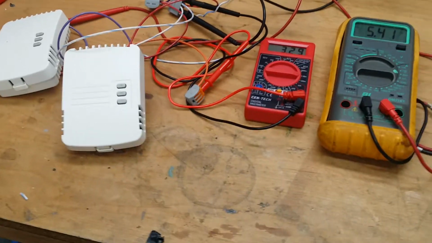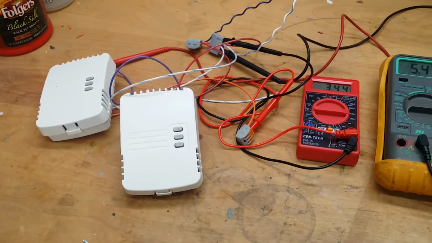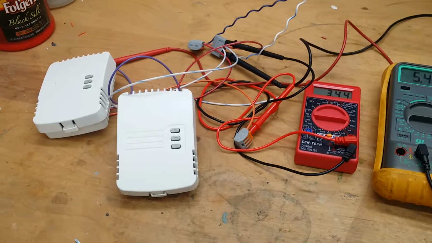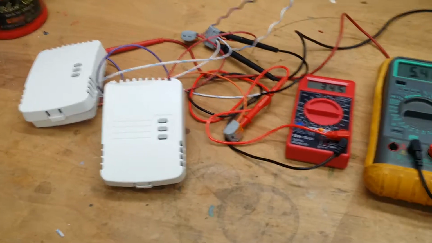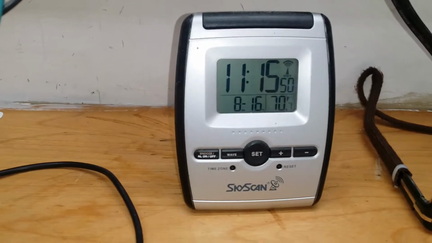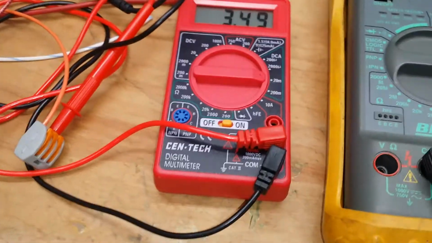Okay, I've got two Dwyer CO2 sensors. They're CDT-5W40s. Has a 0 to 5,000 part per million CO2 sensor. I've had these things hooked up now since 10:30. It is now 11:15, so I've had 45 minutes to warm up.